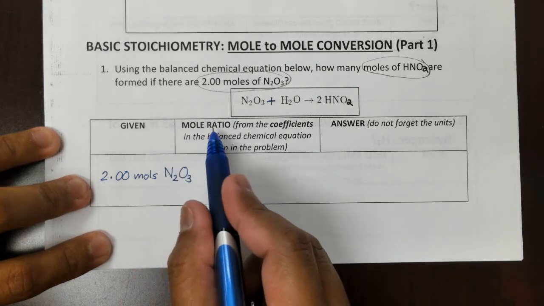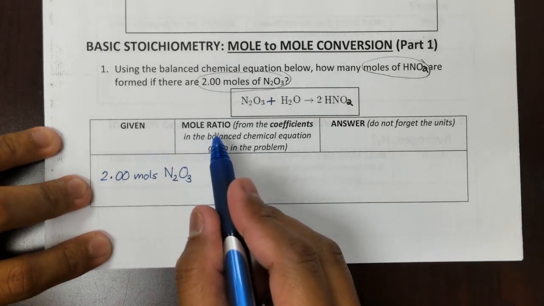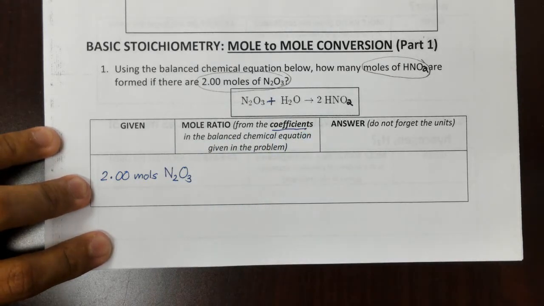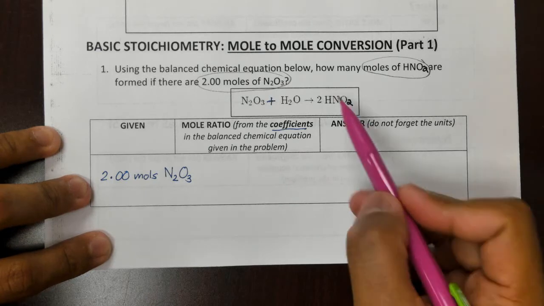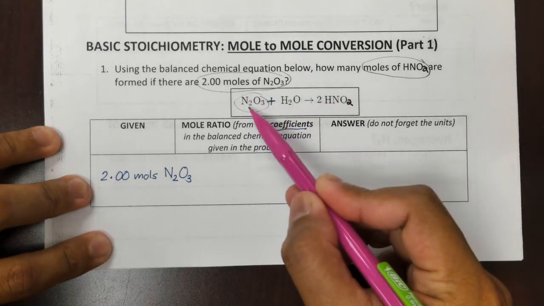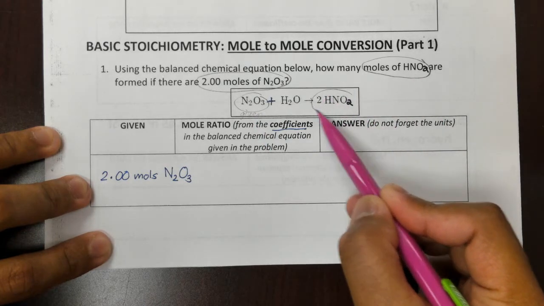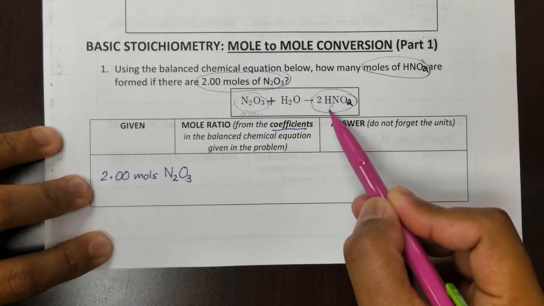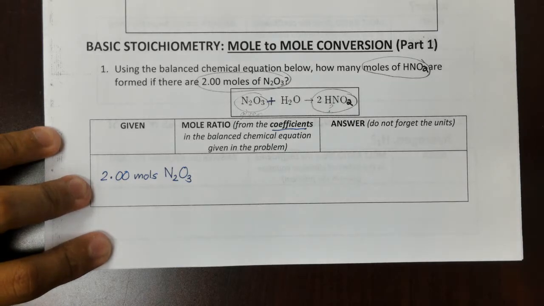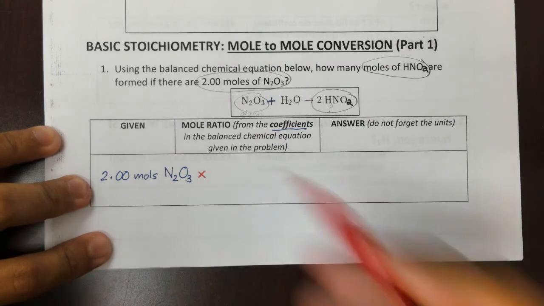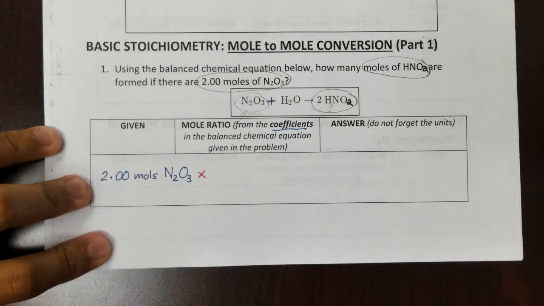Then after the given, the second one is the mole ratio, of the coefficients of the given and the required. The given is N2O3, and the required is HNO2. This is what we are solving, so I put a question mark. I am going to use the mole ratio there. By default, the operation is always multiplication, and then we put our mole ratio in a division format.